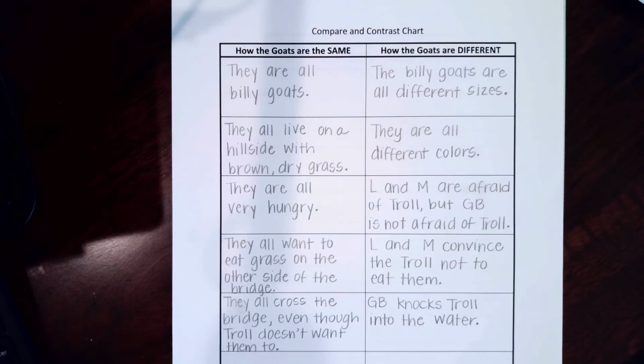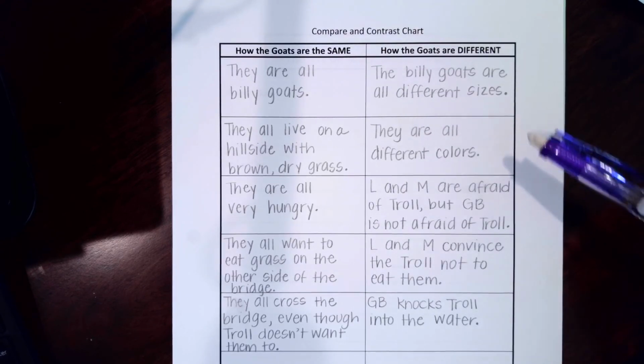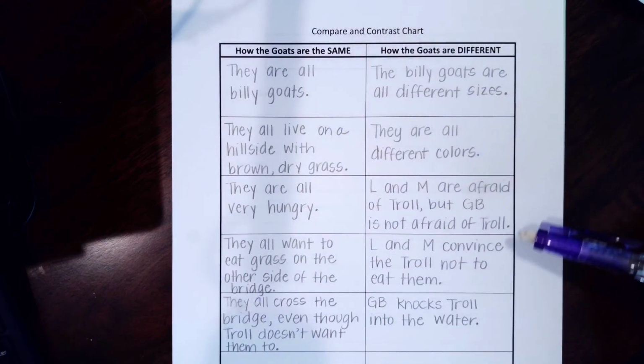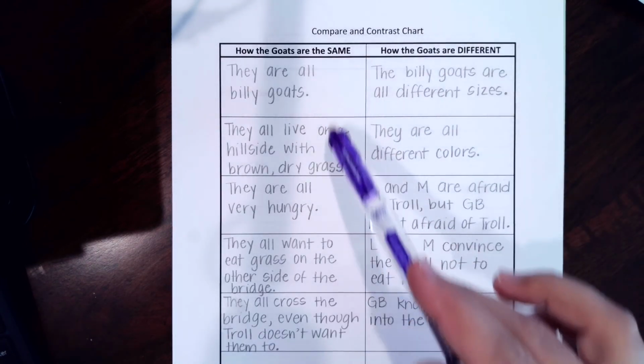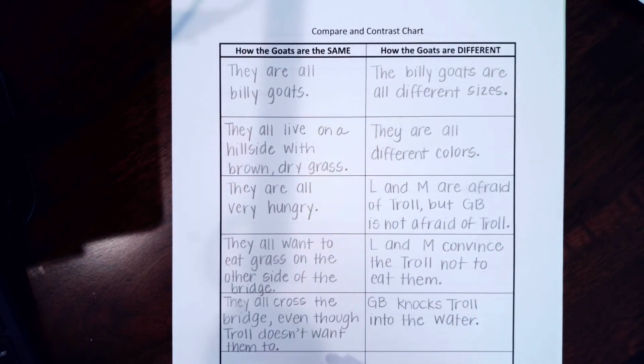Today we're going to work on the second part of our brainstorm for our compare and contrast writing of the Billy Goats. Yesterday we worked on this part of the brainstorm where we listed 5 different reasons that the Billy Goats are the same and 5 different reasons that the Billy Goats were different.